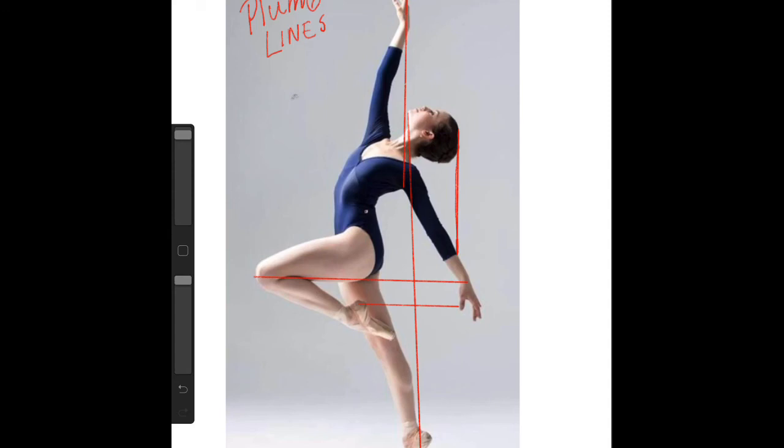So I want you to do this with all 4 of the images, one for plumb lines, one for triangulation, one for finding relationships proportionately, and then one for finding negative shapes. And you can find how to do that within the Procreate video, but this is just an example to show you what I'm looking for using Procreate.